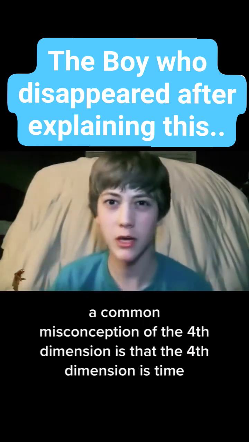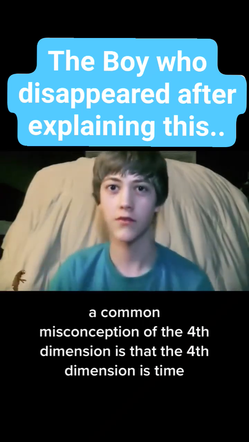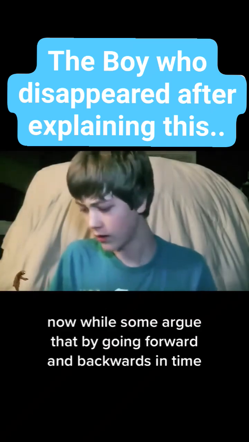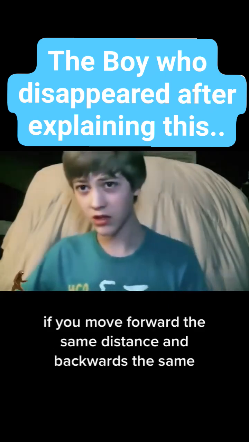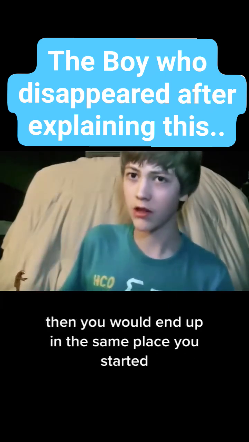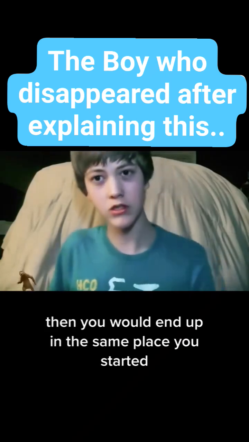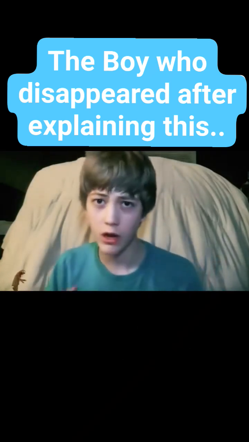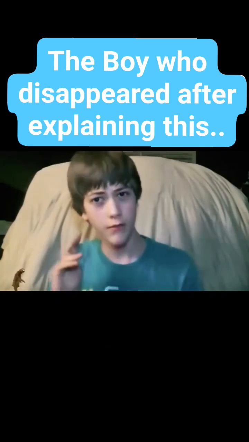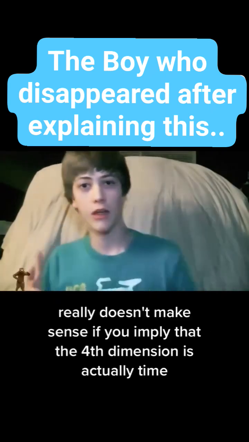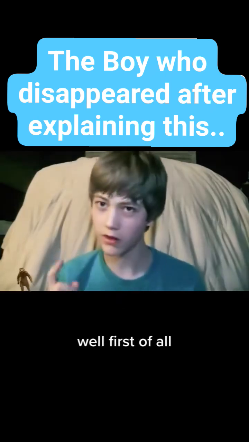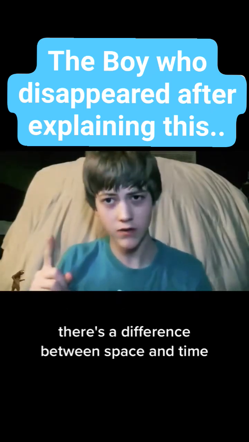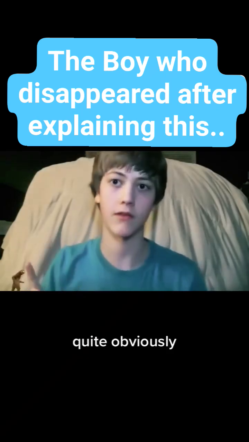A common misconception of the 4th dimension is that the 4th dimension is time. Now, while some argue that by going forward and backwards in time, if you move forward the same distance and backwards the same, then you would end up in the same place you started, just like in the 4th dimension. And while that may seem logical, if you think about it, it really doesn't make sense. If you imply that the 4th dimension is actually time, well, first of all, time is not spatial. There's a difference between space and time, quite obviously.